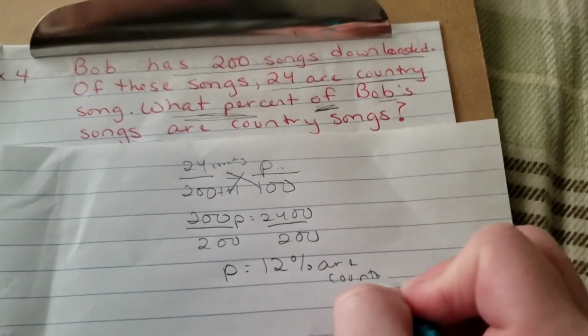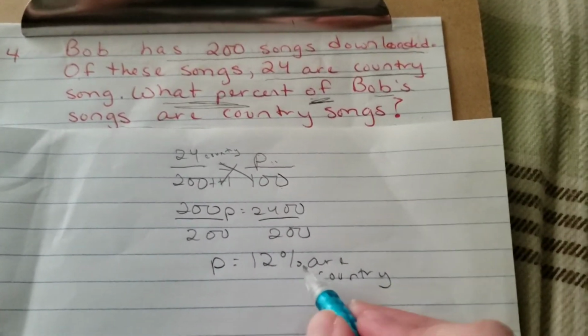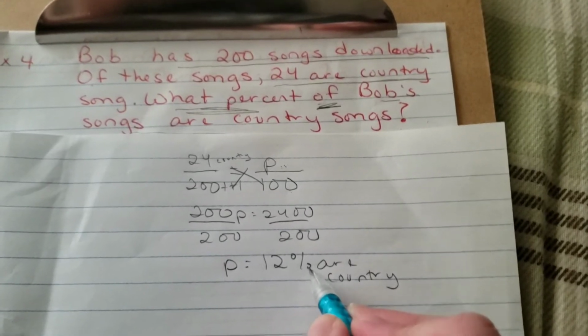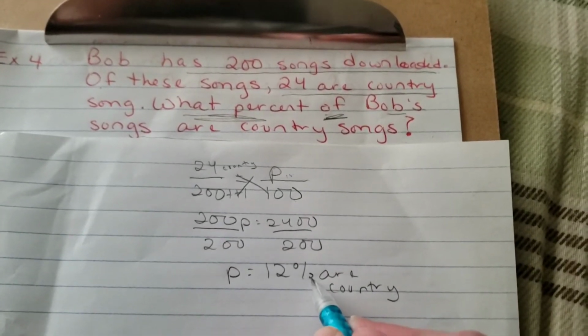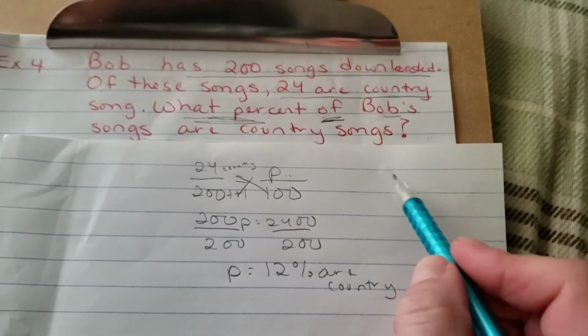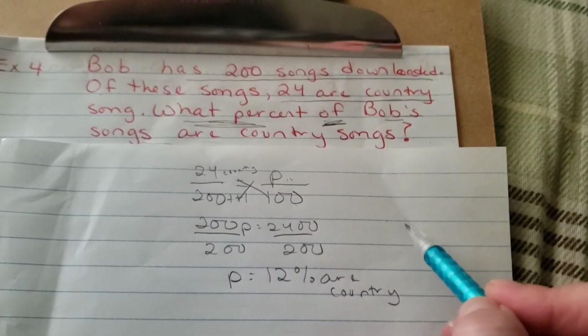Make sure we're labeling this. And don't forget your percent symbol, since we also are solving for a percent, because the number 12 and the number 12% are not the same thing. So we can check this. We can go plug it in and see if we get the same when we cross multiply or cross products.